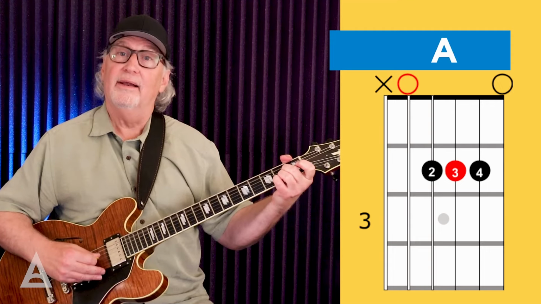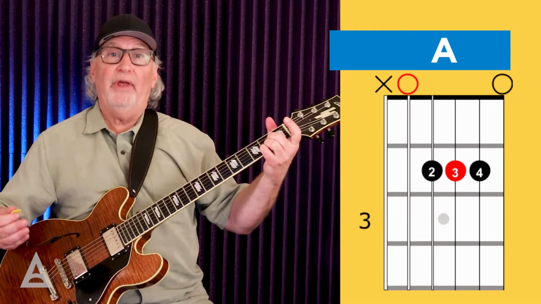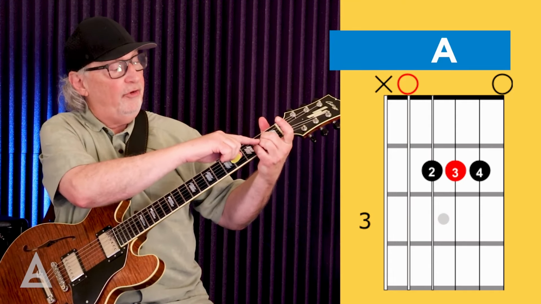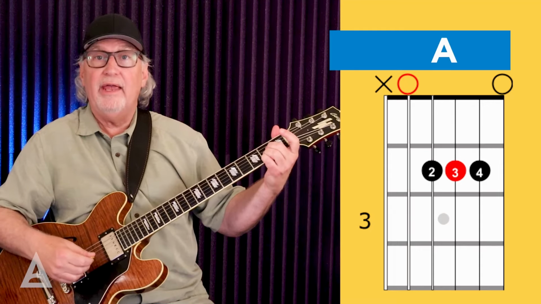Great. Let's move up to the next alphabet letter in music. The music alphabet, G is followed by A, and there's going to be 3 A chords, A major. One thing I want to say about this chord is notice that I'm using my 2nd, 3rd, and 4th fingers over here to grab this A shape.